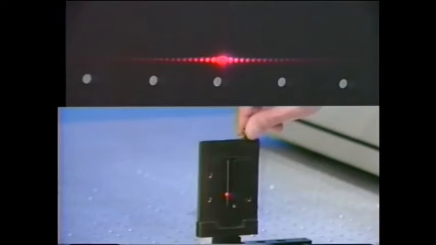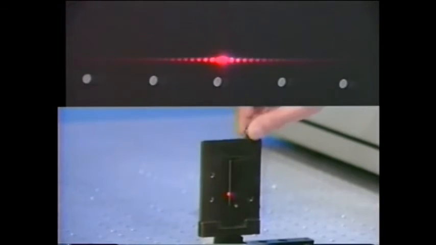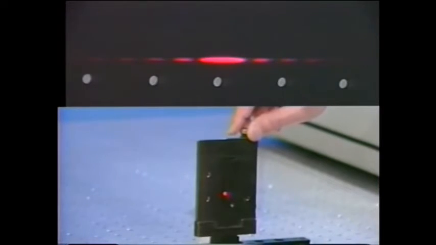To help you do this calculation, we have markers on the screen, and the separation between these markers is 5 centimeters. So now you have all the tools to calculate the slit width as I adjust the slit separation.